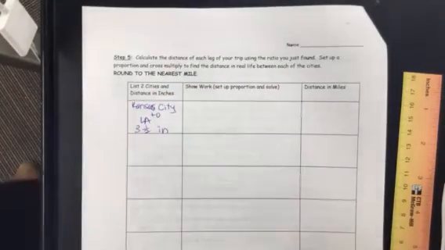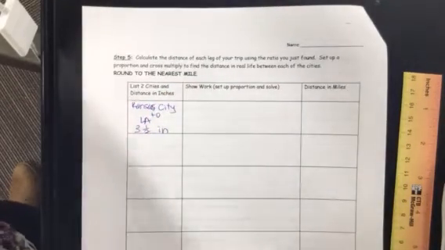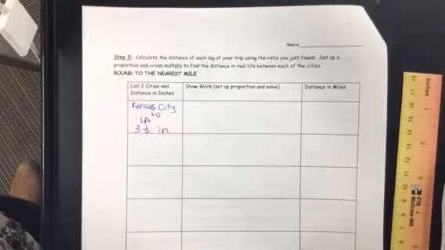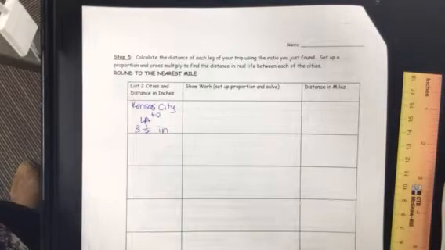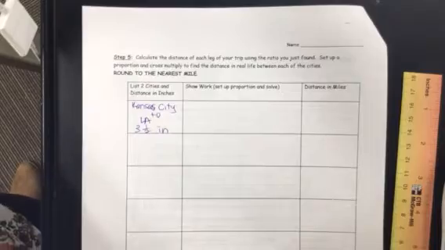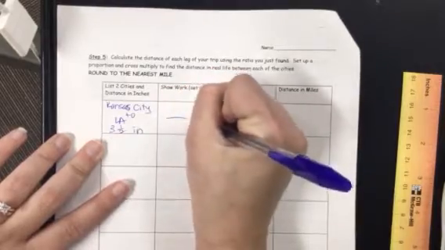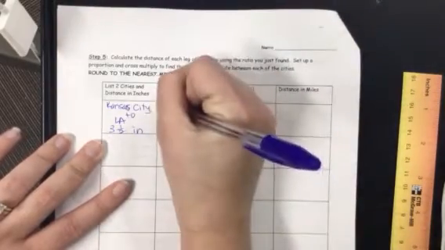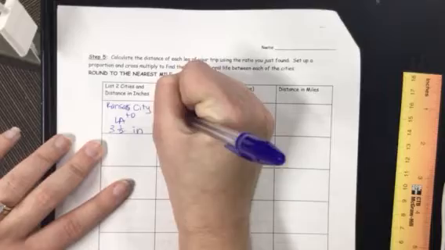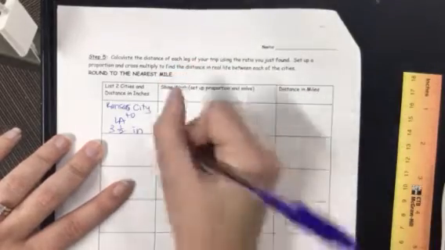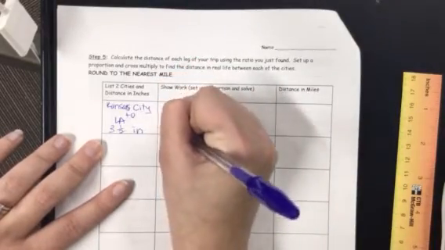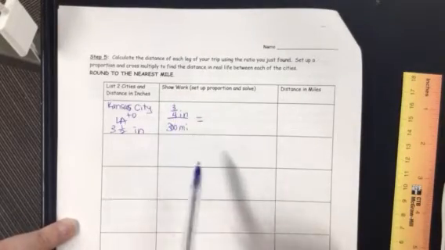I'm going to use the same scale every single time because that is the scale of the map. Okay? So we're going to set up a proportion, and it's always going to start with 3/4 inch on top and 300 miles on bottom because that is our scale. So every single one of these proportions, your first one's going to be 3/4 over 300.